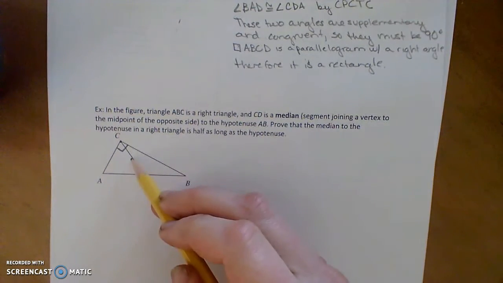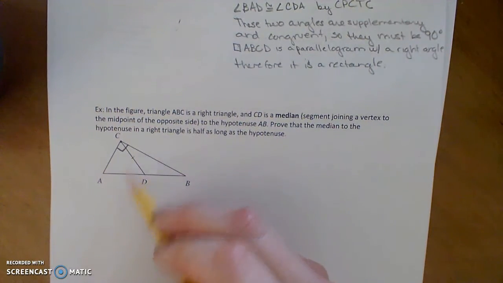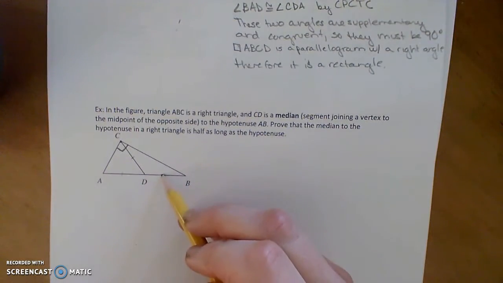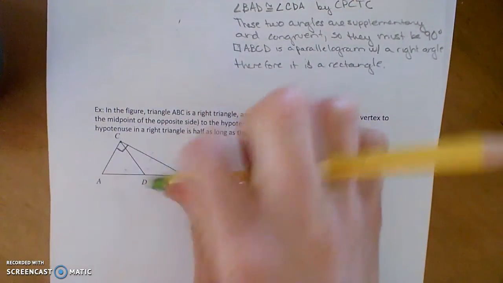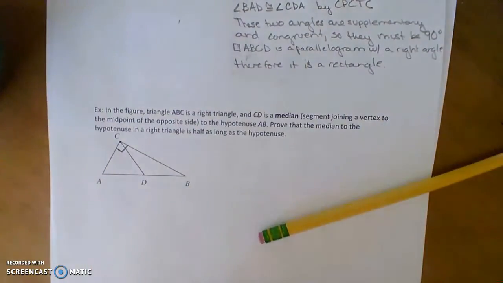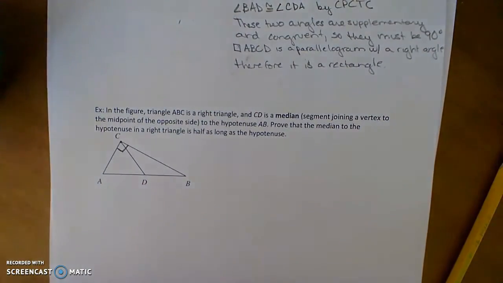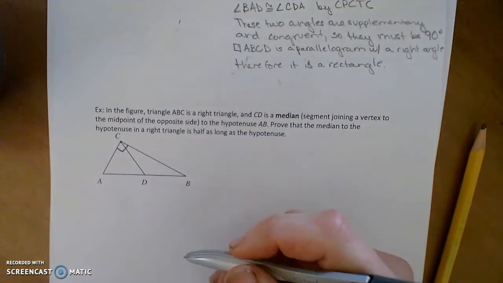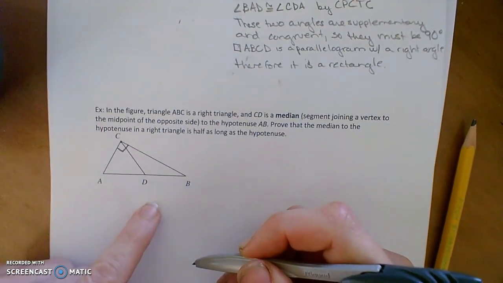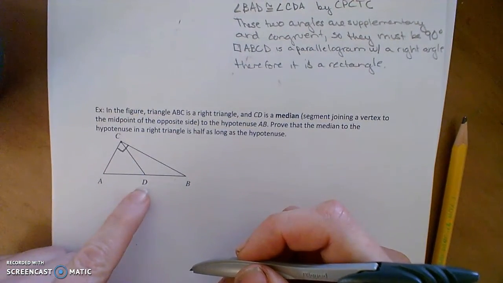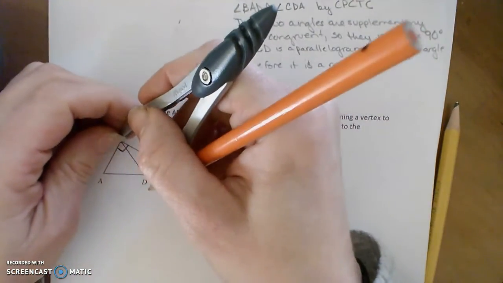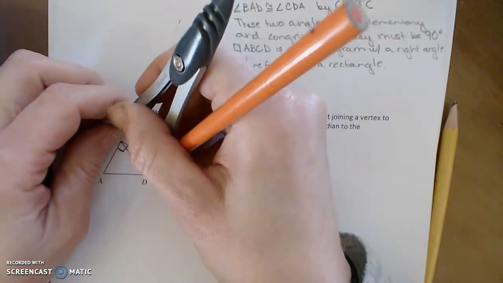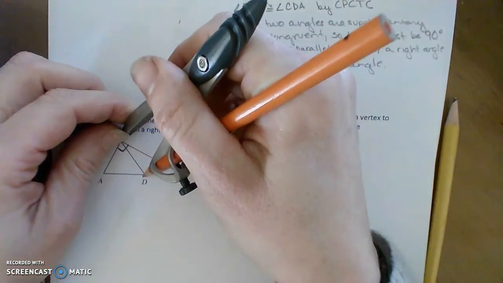In order to show that, basically what I want to do is show that this length here is the same as this length and this length. And in order to do that, I'll use some properties that I know of with parallelograms and rectangles to construct a quadrilateral, show that it's a rectangle, and then the properties will just fall out. So first thing I'm going to do is extend this median.